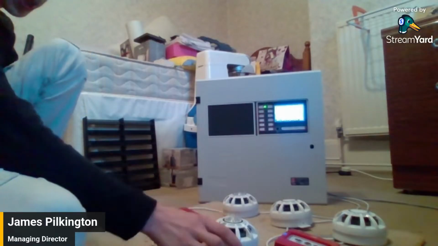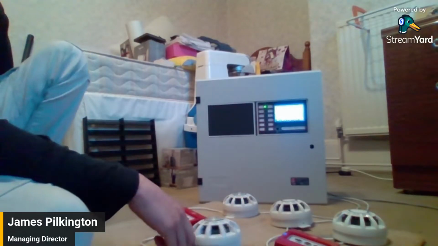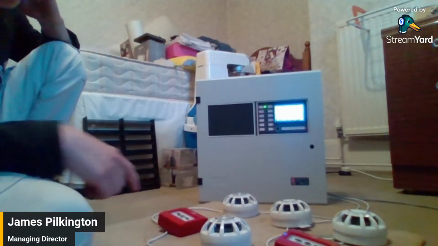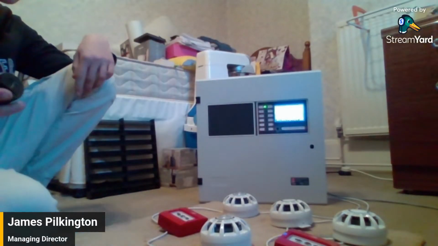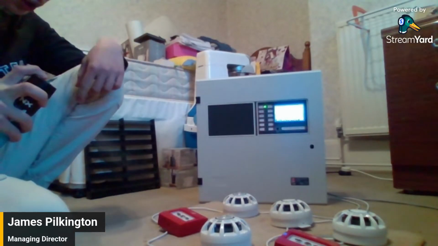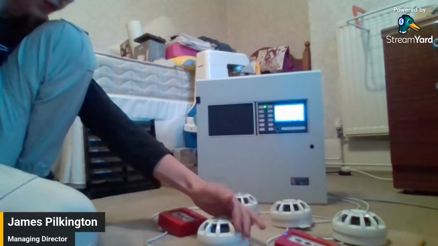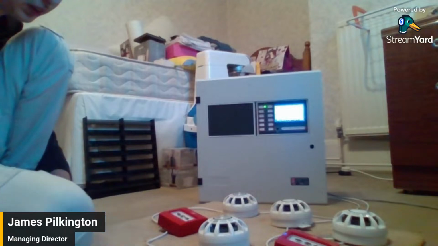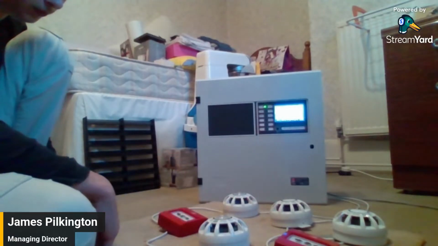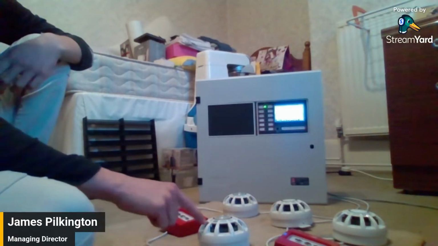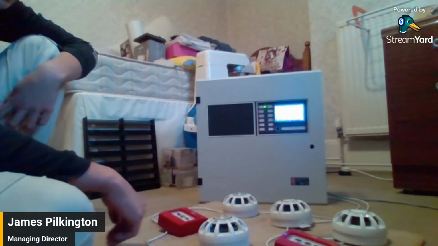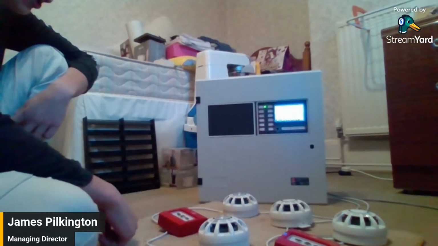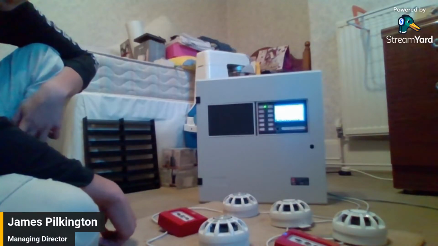Trigger this detector here. Hopefully it shouldn't take too long to activate. These are very, very false alarm tolerant, so it might take a little minute, especially without the heat detector also having signal. If it's just smoke alone, it will take a little longer, which is part of the false alarm reduction on these.